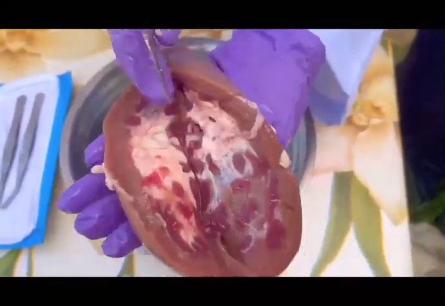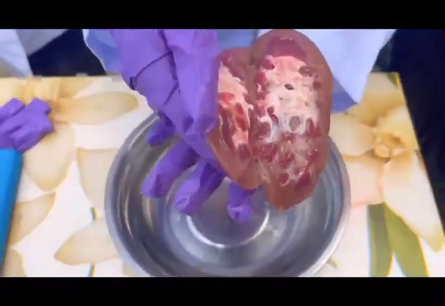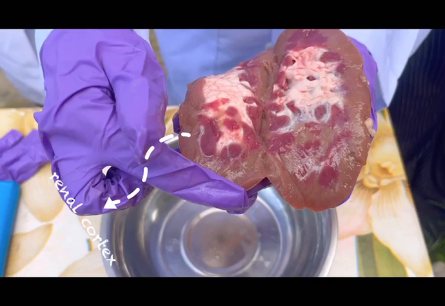Once the kidney is open, we can see three major regions inside. The outermost layer is the renal cortex, which appears lighter in color. The renal cortex contains millions of nephrons, which are the functional units of the kidney. These nephrons are responsible for filtering the blood. Within each nephron are the glomerulus and the Bowman's capsule, where the filtration process begins.